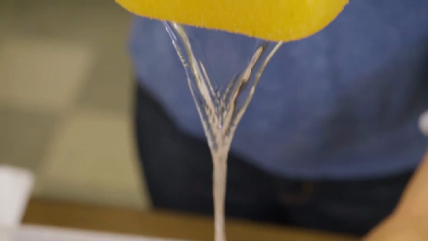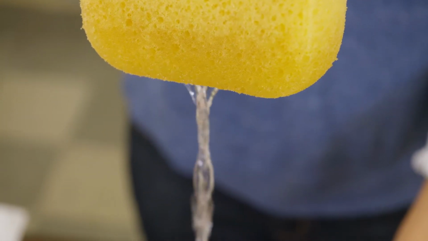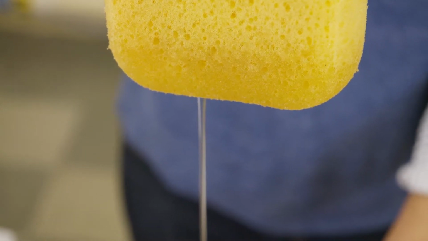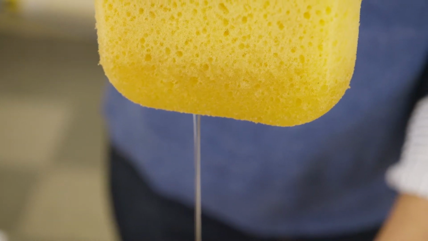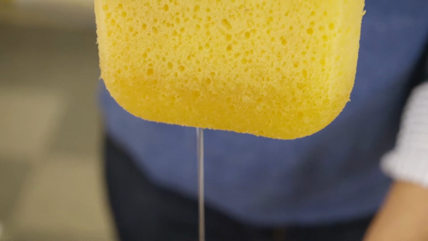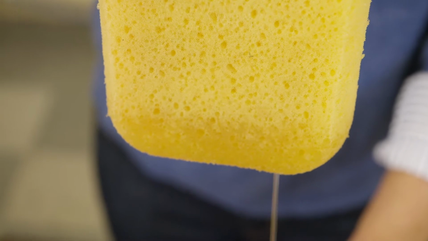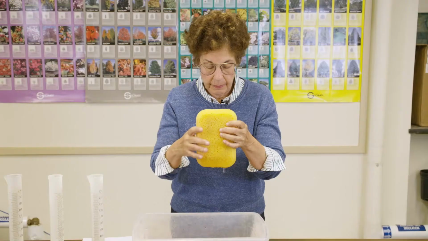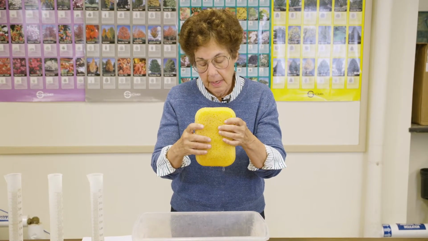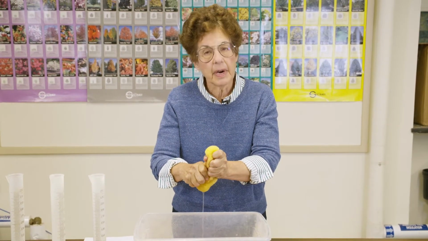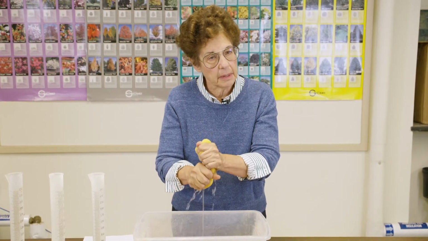So much more water is coming out via gravity than the orange sponge, because there are lots of big pores which allow gravity to pull that water down. The small pores hold the water. The big pores allow the water to go down. And then if I were to squeeze this sponge, there's not very much water that's actually left in it.